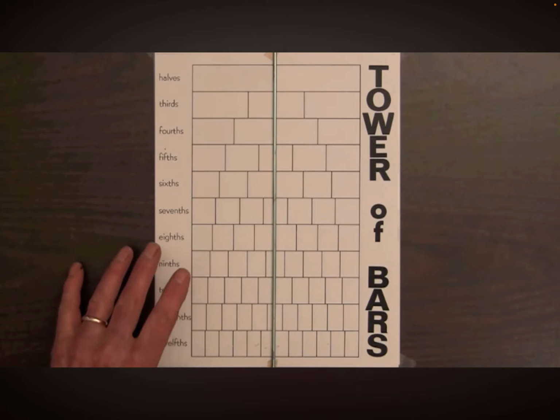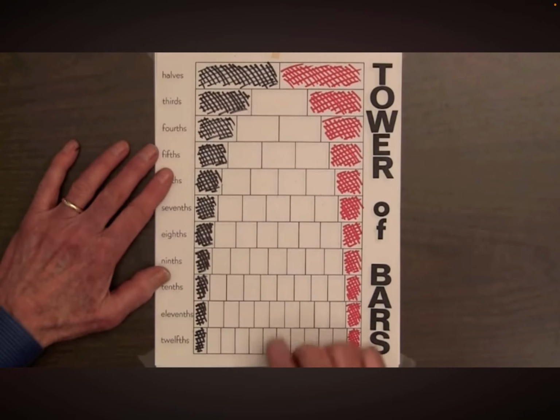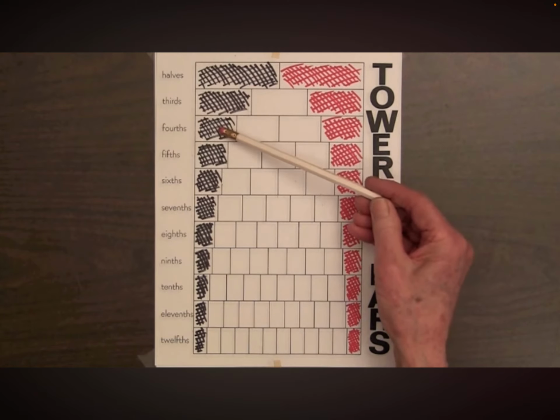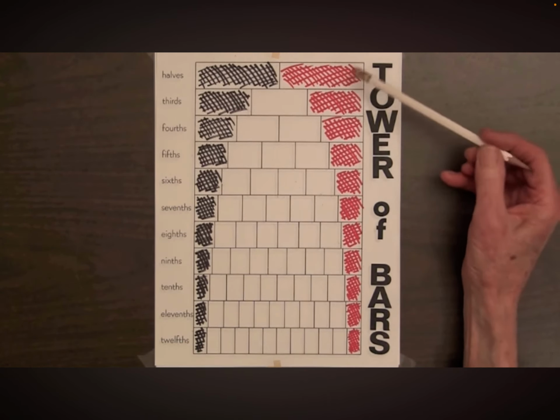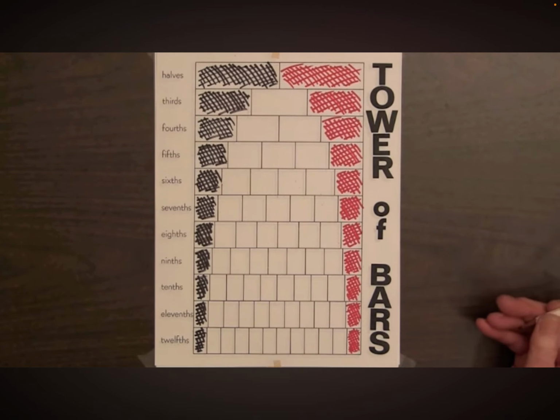Now students might notice that the tower of bars is symmetric about a center line. The left half can be folded over to coincide with the right half. For example, these bars have been shaded here. We have the unit fractions decreasing from 1/2, 1/3, 1/4, and so forth down to 1/12. Now the red shaded amount also represents 1/2, 1/3, 1/4, down to 1/12.